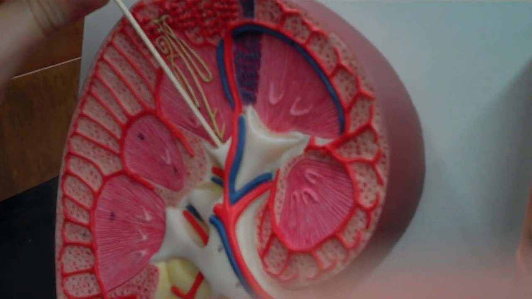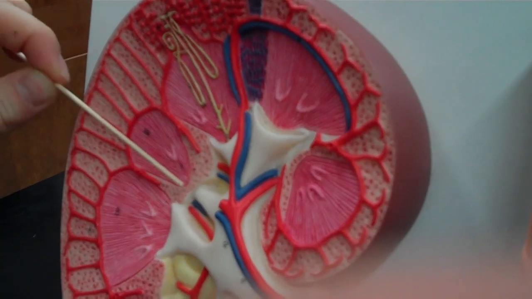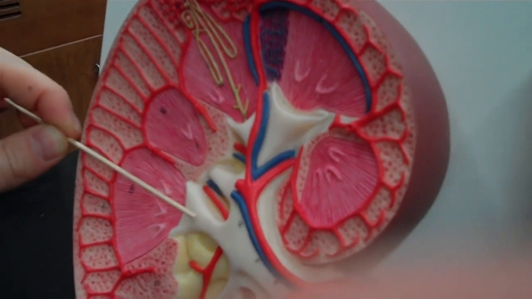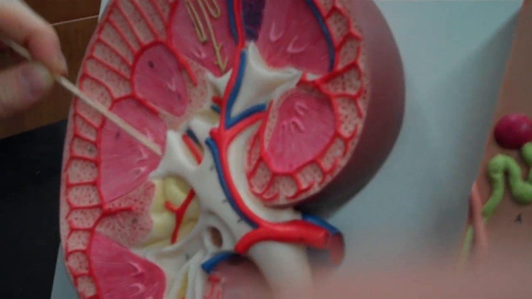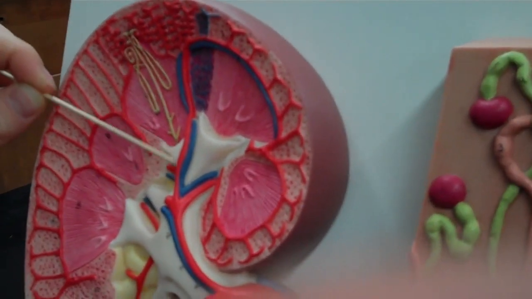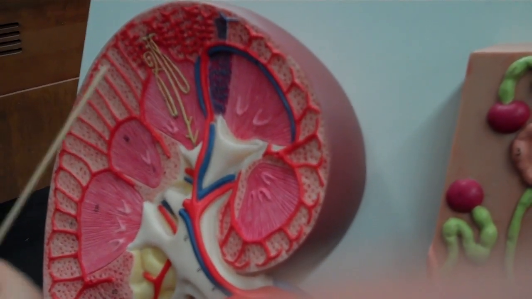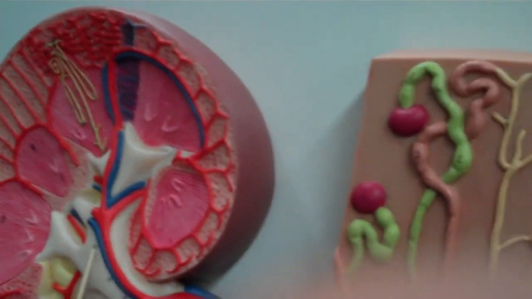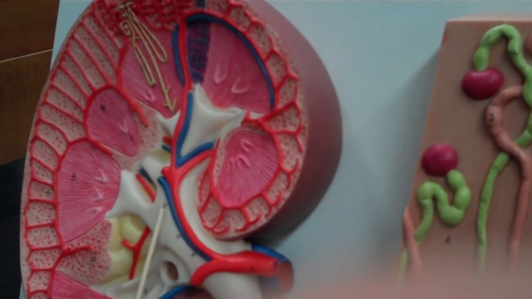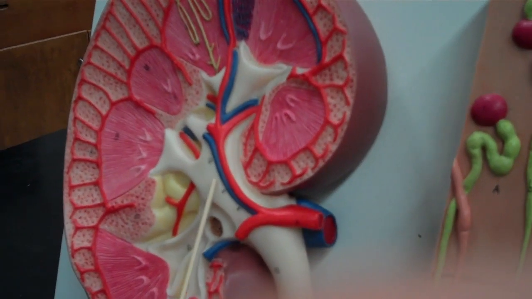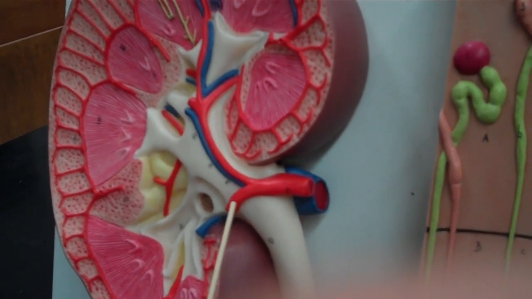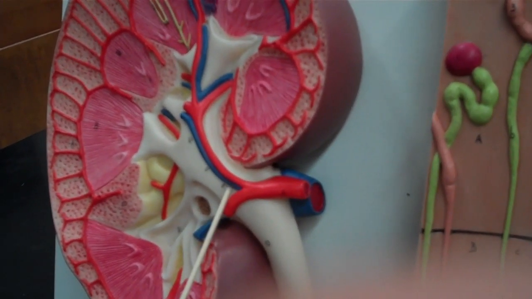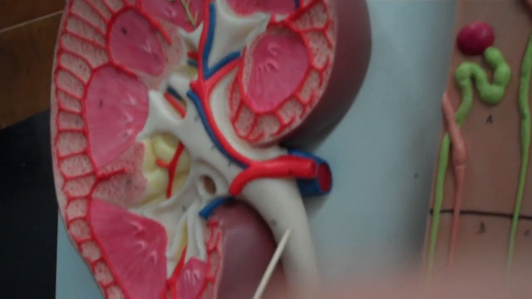So we have a minor calyx here. There's another minor calyx here, another minor calyx here, and all of these minor calyces will drain the filtrate into a larger calyx called the major calyx. The major calyx will then drain that filtrate into the renal pelvis, eventually into the ureter.